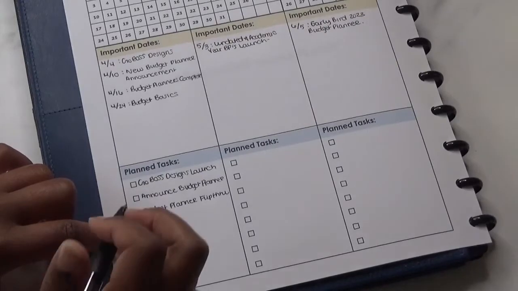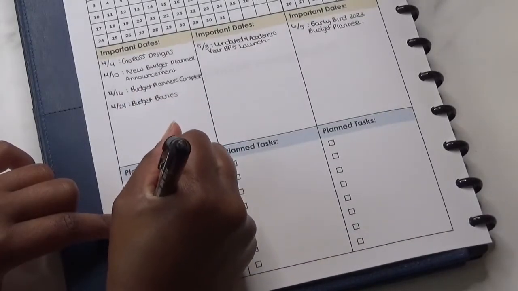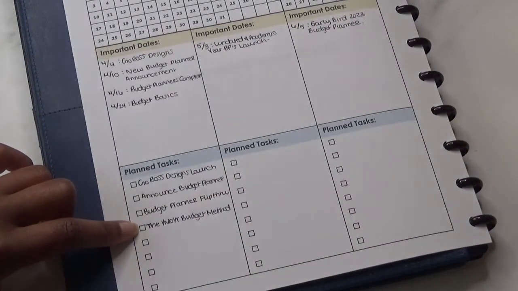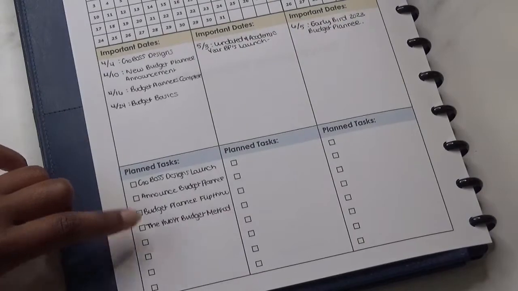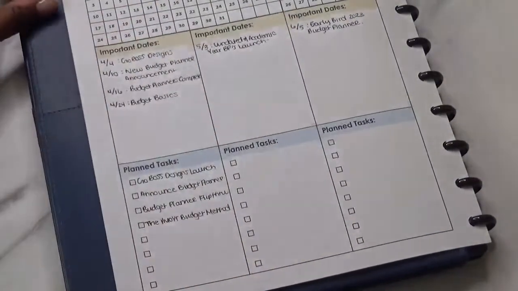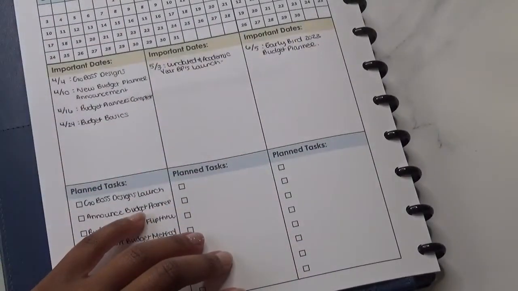And I also have in April my budget method to announce. And that's a method that I've created that goes in accordance with the budget planner and the coaching that I provide. So then in the month of May, in terms of planned tasks, let me think about what I might have there.